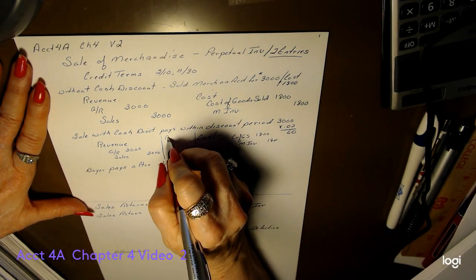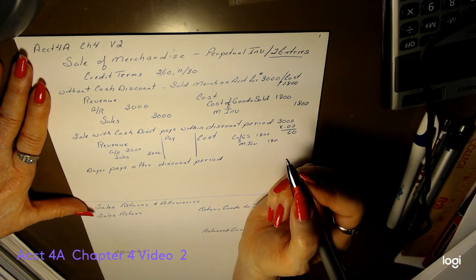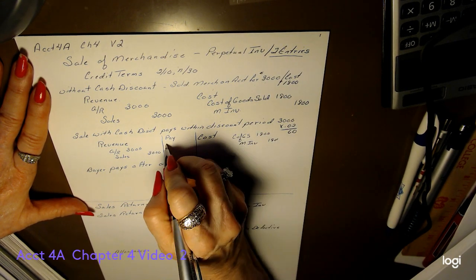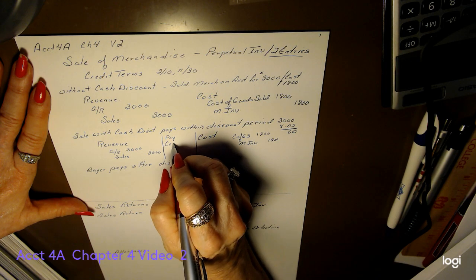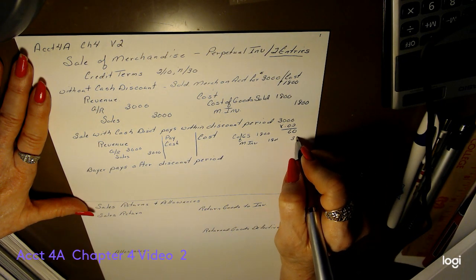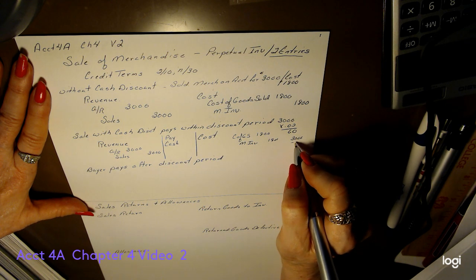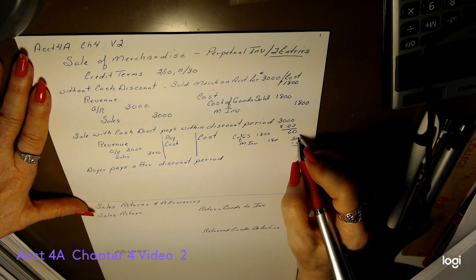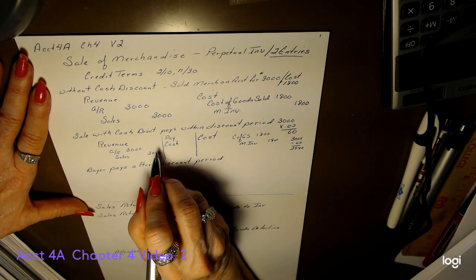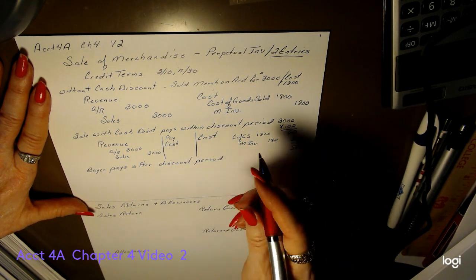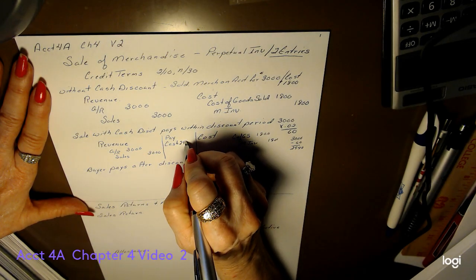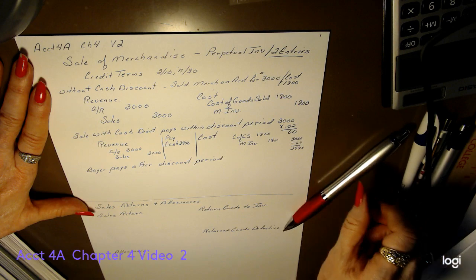But when they pay this invoice, what we're going to do is debit cash, and that cash would be $3,000 minus $60, which is $2,940. So we're going to debit cash not for $3,000, but for $2,940.